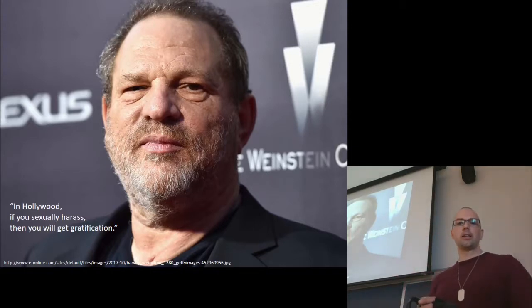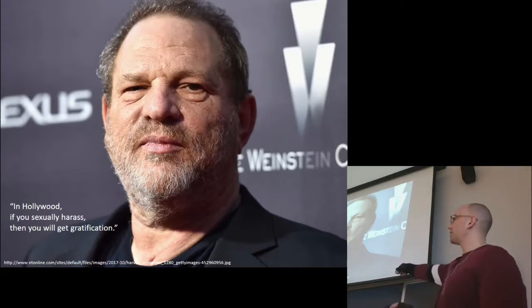That was the rule. Notice there's no punishment consequence, right? This is a rule describing reinforcement. And the second rule was that in Hollywood, if you sexually harass, then nothing will happen. These were the rules that were true for a long time.